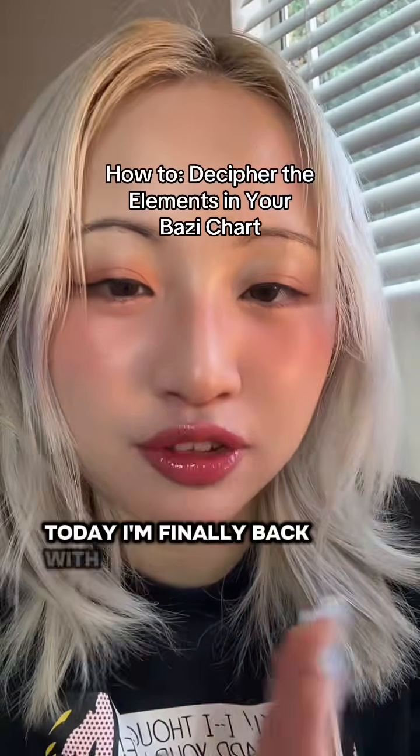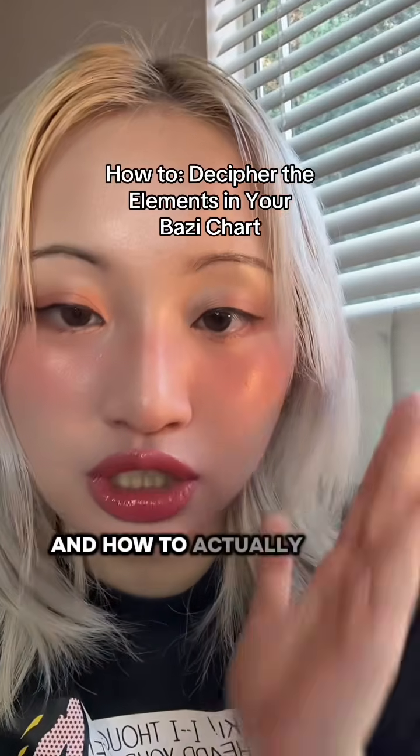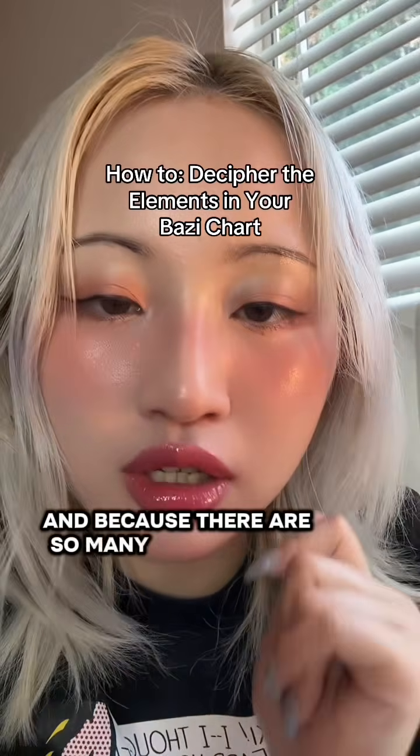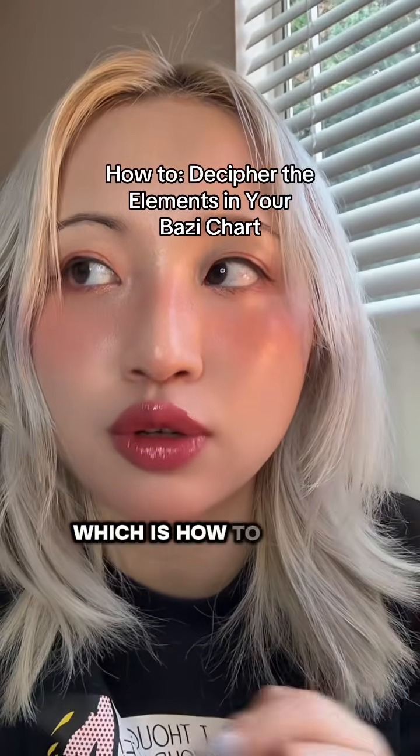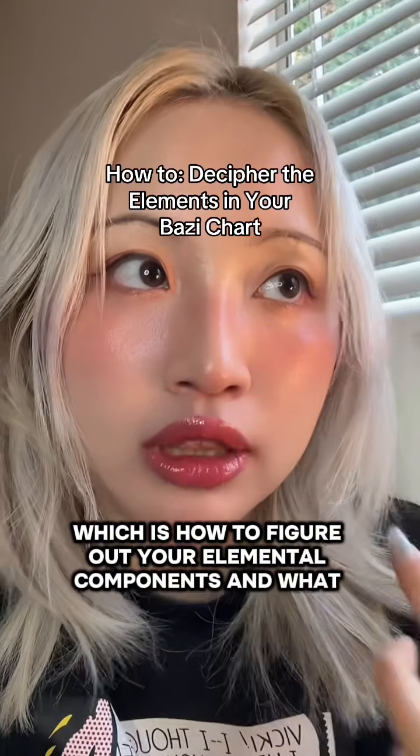Hi guys, today I'm finally back with my Chinese Bazi chart tutorial and how to actually read your chart. Because there are so many complicated components on your Bazi chart, we're going to start off with the very basics, which is how to figure out your elemental components and what that means for you.